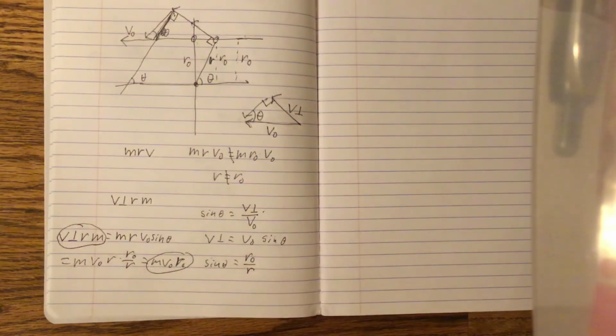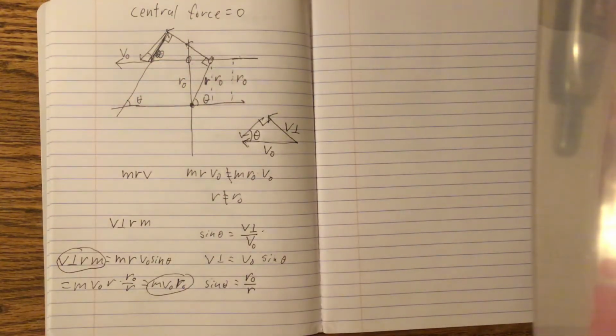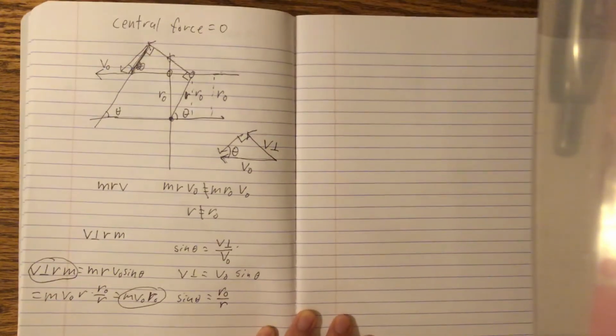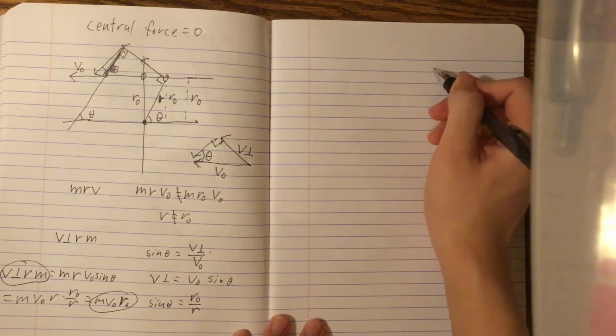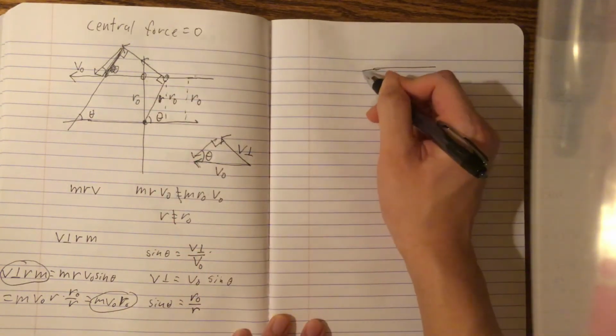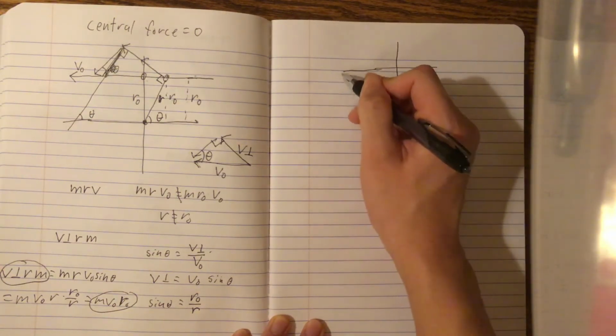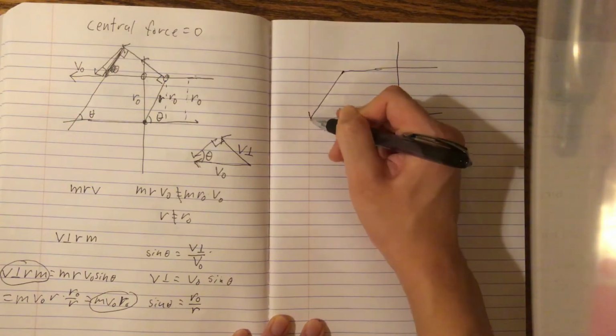Hence, v perpendicular times r times m is constant, and angular momentum, or our special definition of angular momentum, is constant for something under a central force of 0. But what happens if there's some sort of force or impulse that's directed toward the center? What if the central force is non-zero? So we'd have something looking like this, and all of a sudden it would be hit by an impulse.